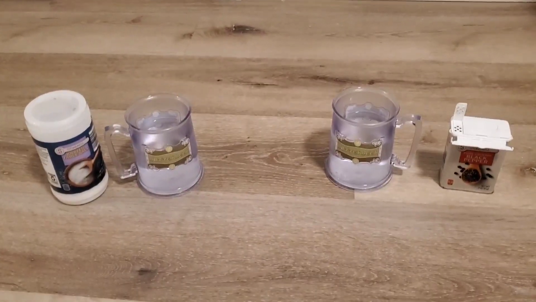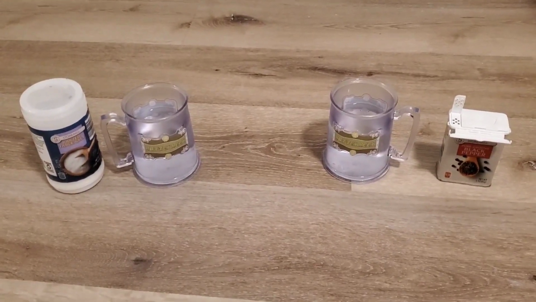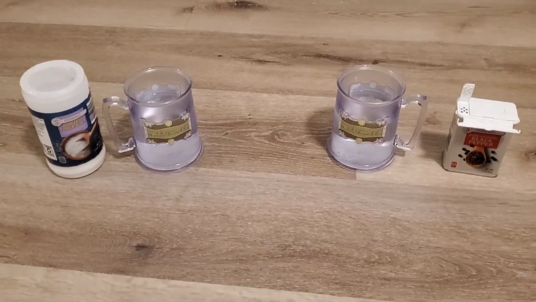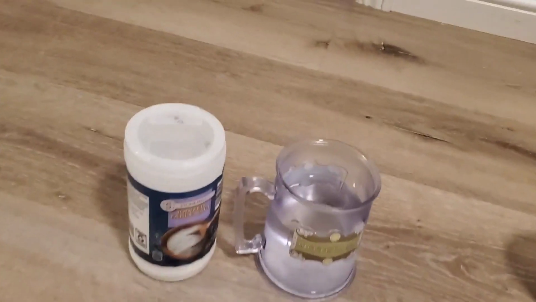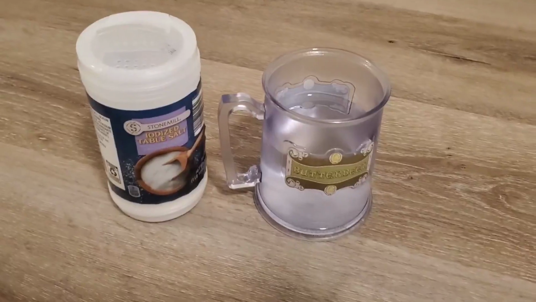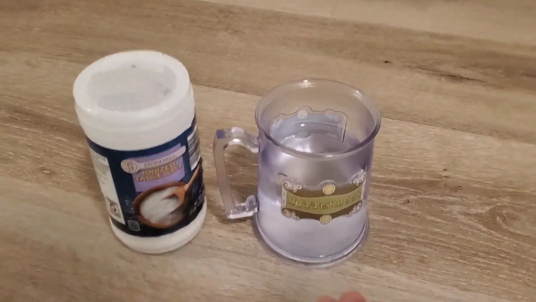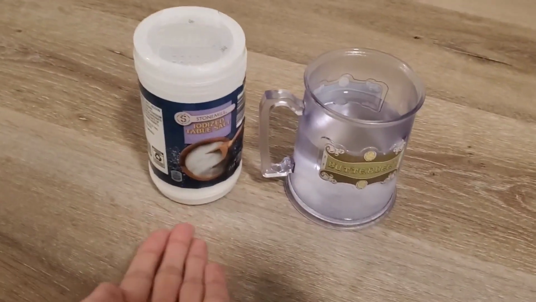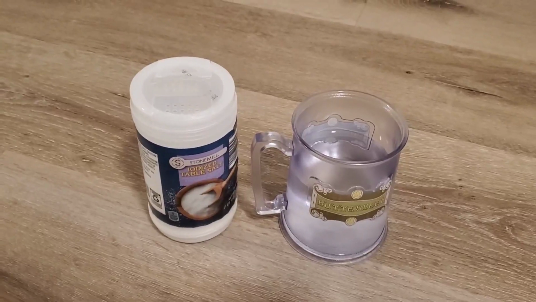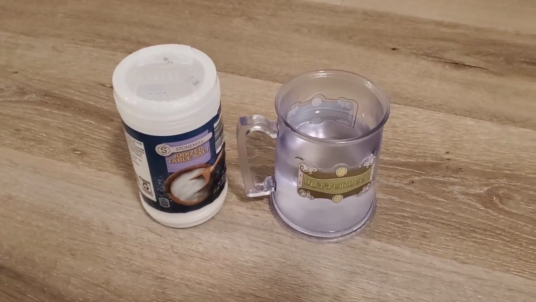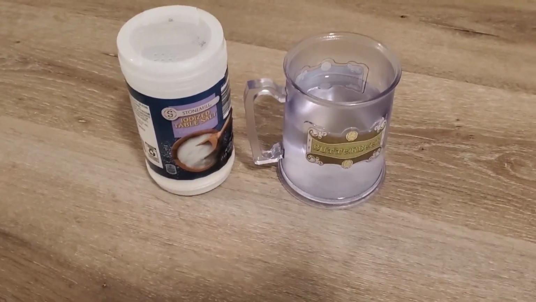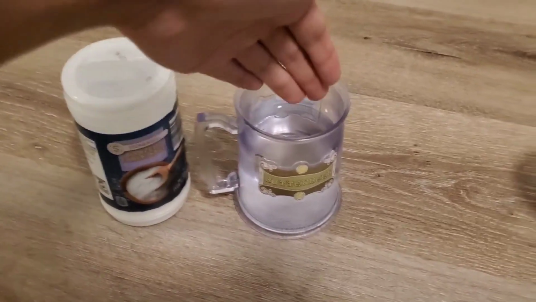Now I have 2 cups here because one will be used for each demonstration. We'll start with salt first. So as you can see, you have water and salt. Now what am I going to be doing with salt and water? It should be quite obvious, but I'll tell you now. I'm going to put this in here.